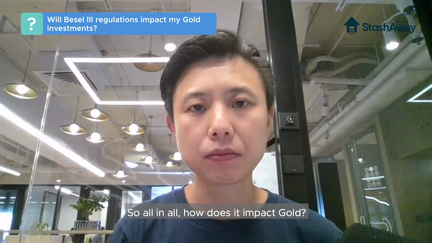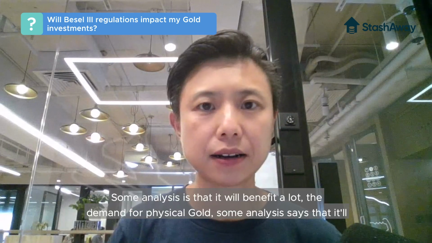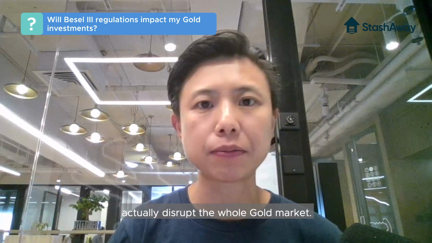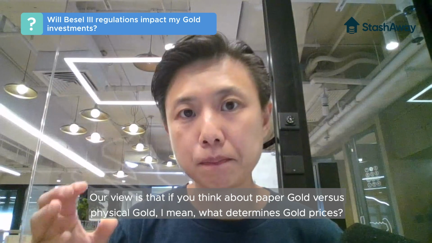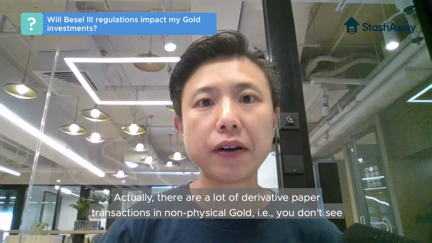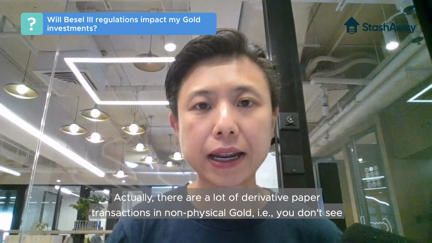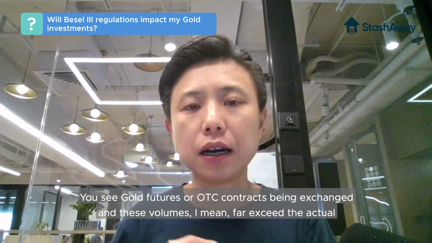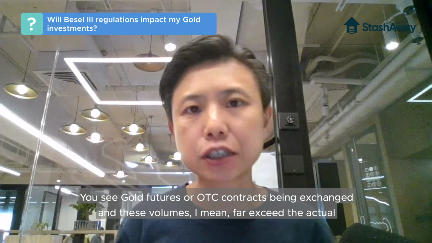So all in all, how does it impact gold? There's a lot of noise. Some analysis says that it'll greatly benefit the demand for physical gold. Some analysis says that it'll actually disrupt the whole gold market. Our view is, if you think about paper gold versus physical gold, what determines gold prices? Actually, there is a lot of derivative paper transaction in non-physical gold, i.e., you don't see gold bars changing hands. You see gold futures or OTC contracts being exchanged, and these volumes far exceed the actual transactions in gold bars.